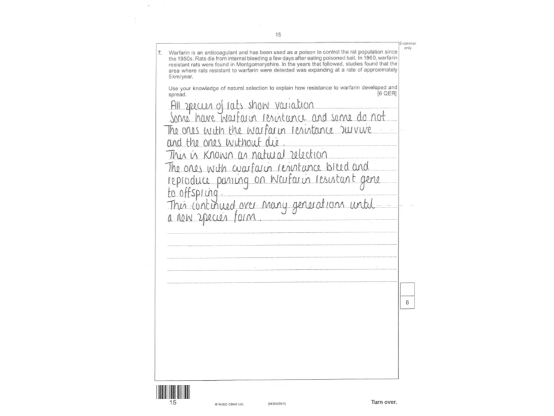So remember, these are the 6 sentences you need to learn, and you only have to change certain things. I'm going to highlight the bits that I've changed from the 6 sentences that we've learned. So you've got all species of rats, because they could change the animal, show variation. Some have warfarin resistance, I've got that from the question, and some do not. The ones with the warfarin resistance survive, and the ones without die.